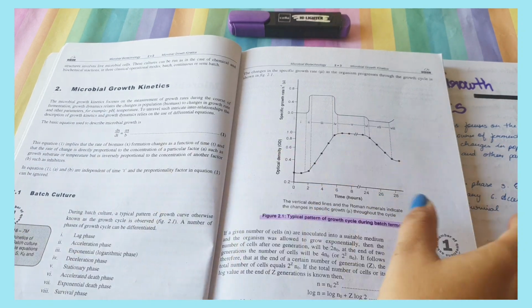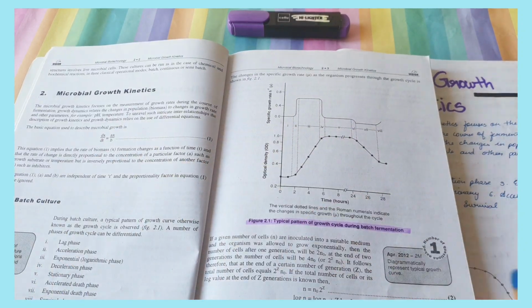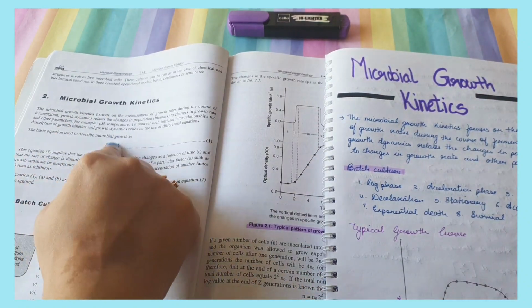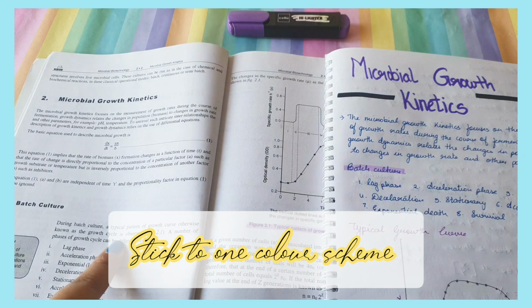So here you can see how there are bold or highlighted points in your textbook itself. So that is how I have written it. Whichever is bolded in the textbook, I have highlighted in my notes.